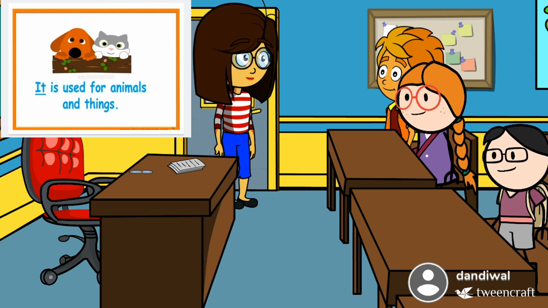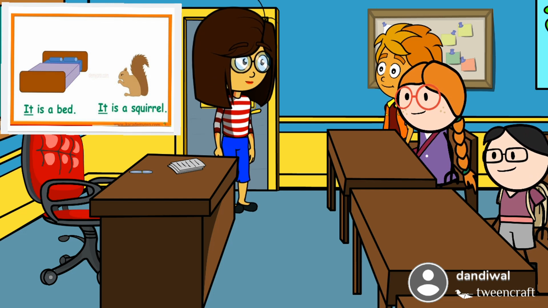Next pronoun is it. It is used for animals and things. So children, whenever we are going to talk about animals or things, we will make use of it. Let's look at these examples. It is a bed. Second example is, it is a squirrel. So children, in the first, it is a bed. Bed is a thing, and for that we have made use of it. And for squirrel also we have made use of it, as we make use of it for animals, things and birds.